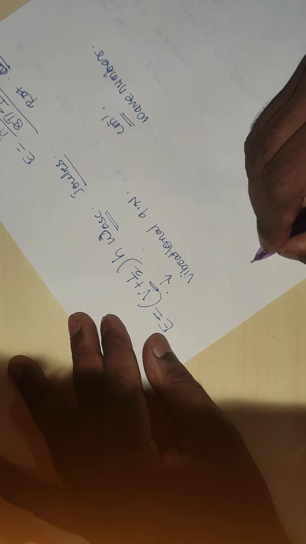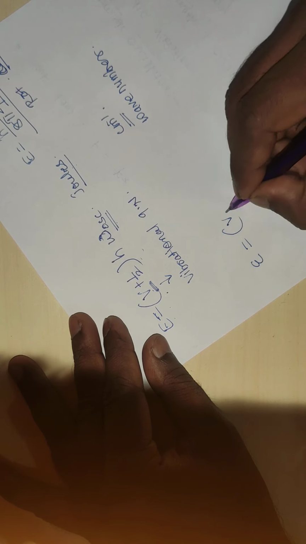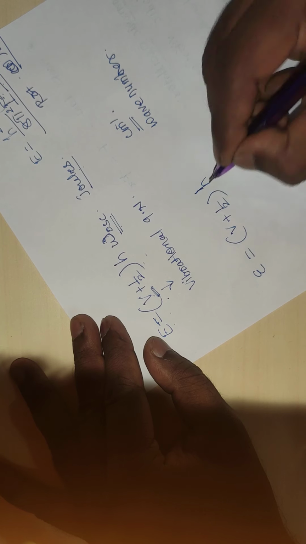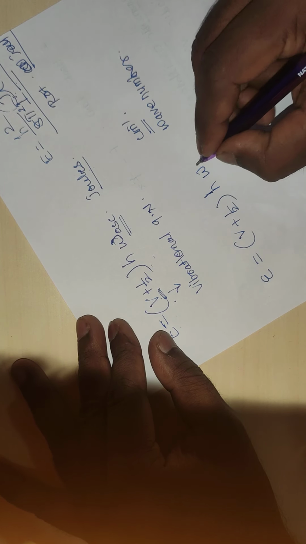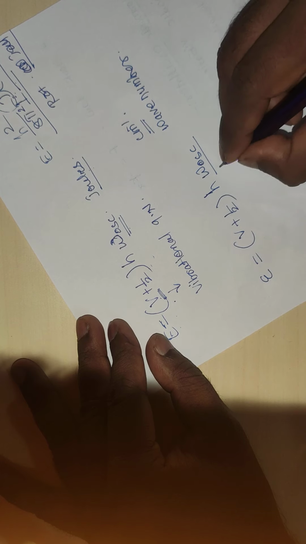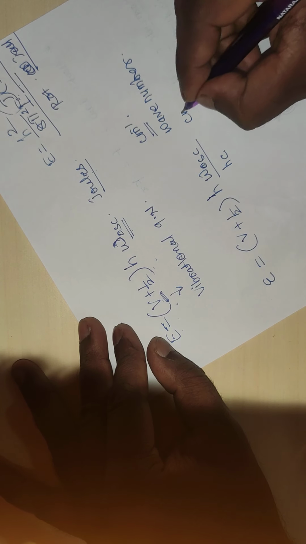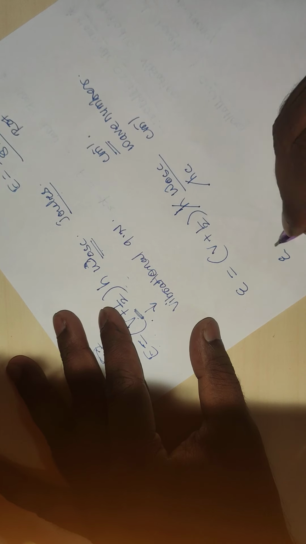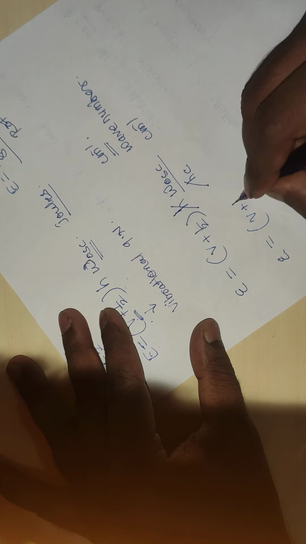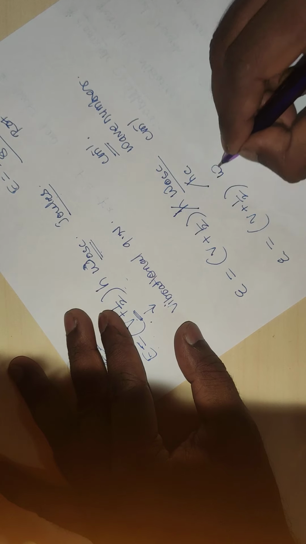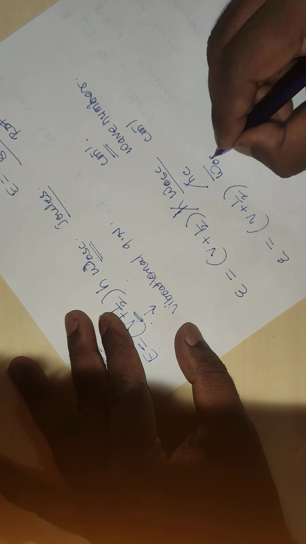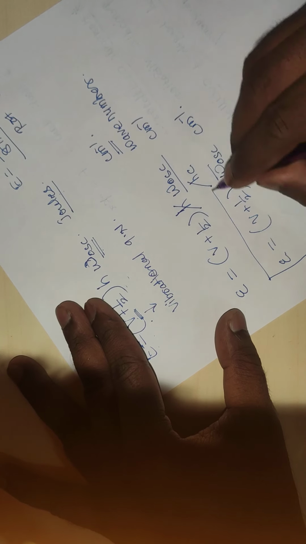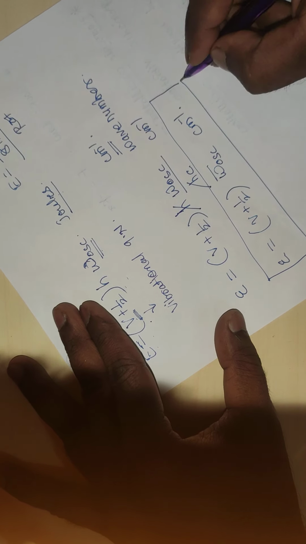That can be given as epsilon is equal to (V plus 1/2) h omega oscillation divided by hc, that is in centimeter inverse. This h will get cancelled. Therefore, epsilon is equal to (V plus 1/2) omega bar oscillation in centimeter inverse. This energy we have expressed in centimeter inverse.